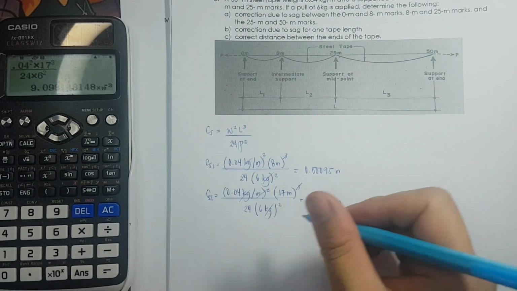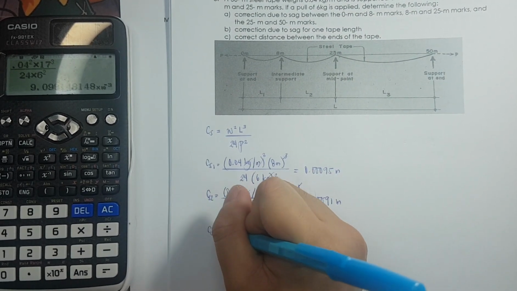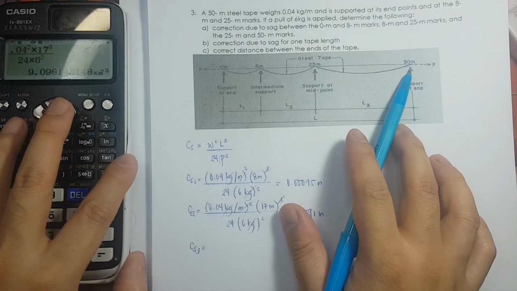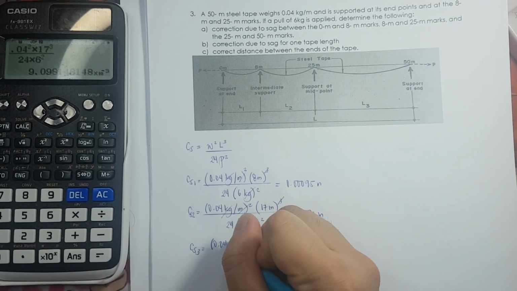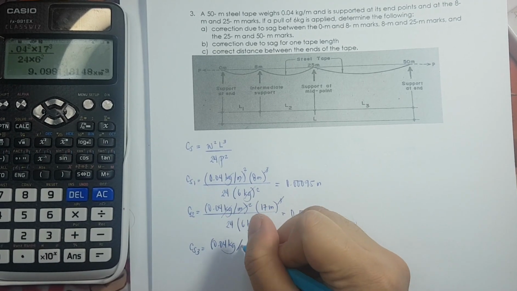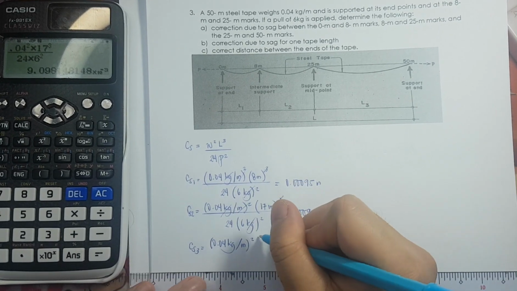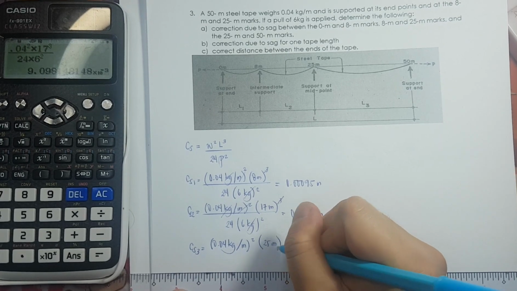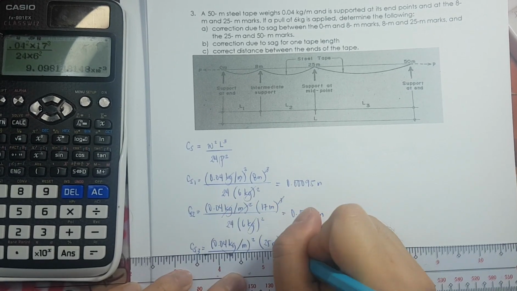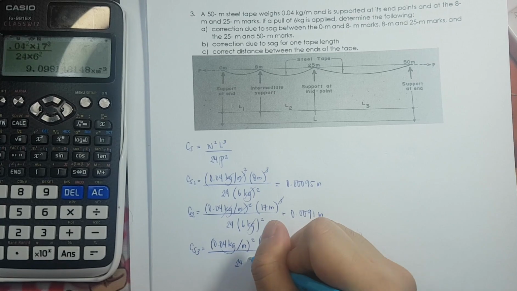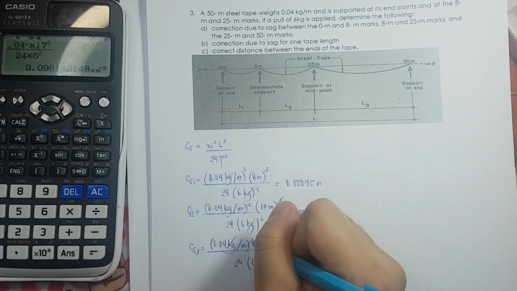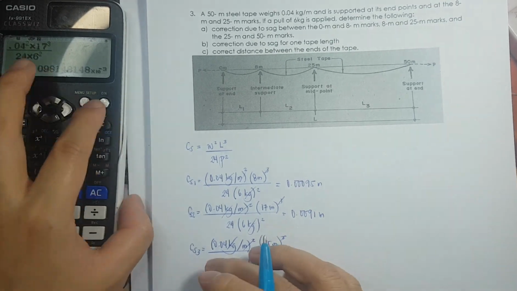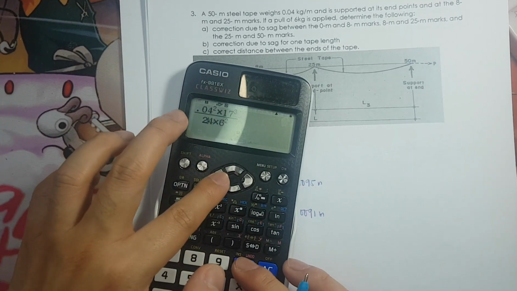And the next is we have CS3. So CS3, we have 25 meters. Okay, so 0.04 kilogram per meter quantity squared times 25 meter quantity squared divided by 24 times 6 kilogram quantity squared. So, matitira ulit is meter. So, palitan lang natin to ng 25.